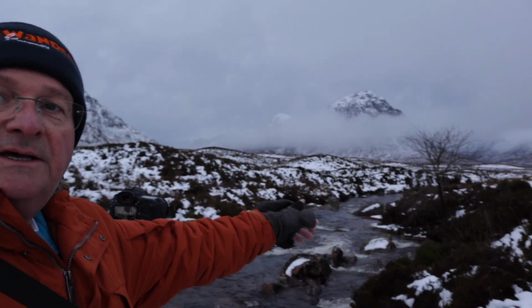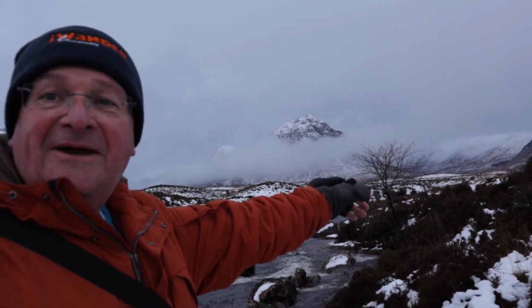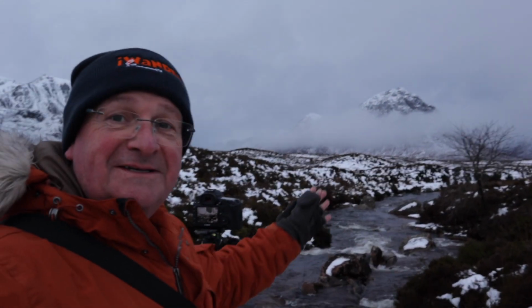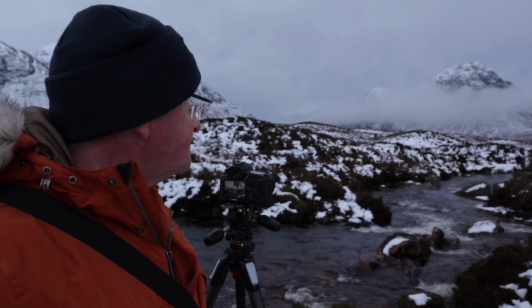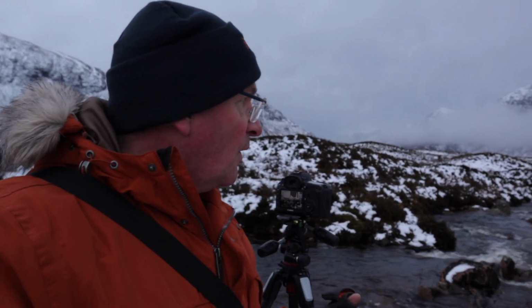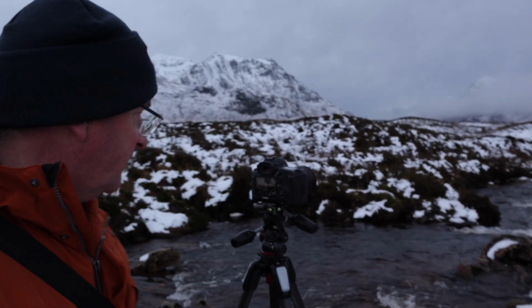Alright, so I found the little tree, the lone tree. It's over there, I'll just point to it that way. What we've got is a real misty, atmospheric buachaille behind it as well. Because I'm using this mic, I'll explain to you what I'm going to do from a photographic point of view.